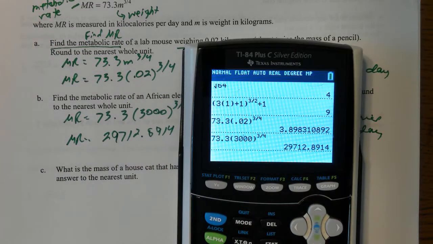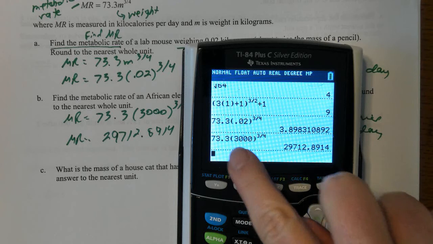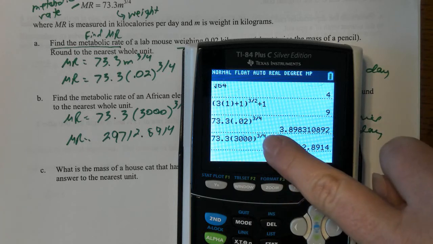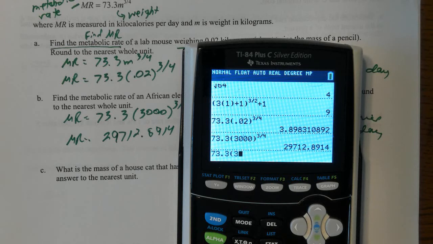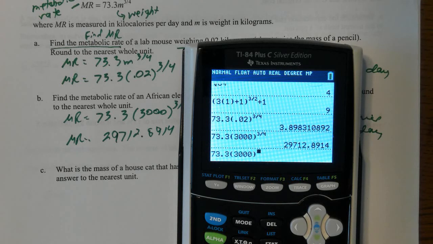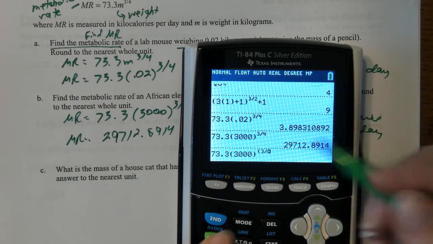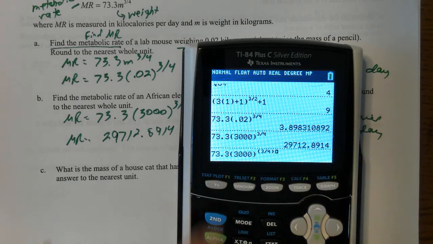One word of caution if you're using a TI-83 versus a TI-84. In the TI-84, when I told it to do an exponent, it knew that the entire 3/4 was the exponent. If you're using an 83, it won't make the 3/4 small up there in the exponent position. It's going to type a little caret symbol, so make sure you put your 3/4 in parentheses, because a TI-83 will think you just want the exponent to be a 3.